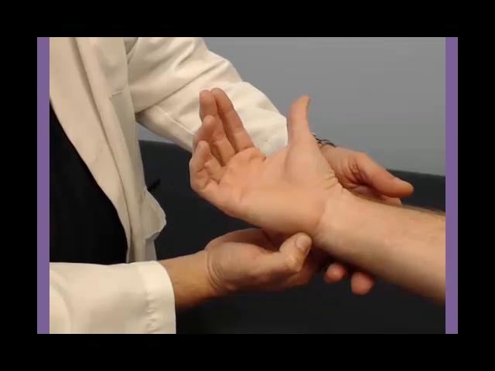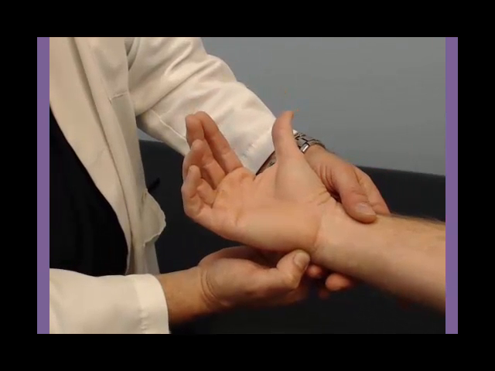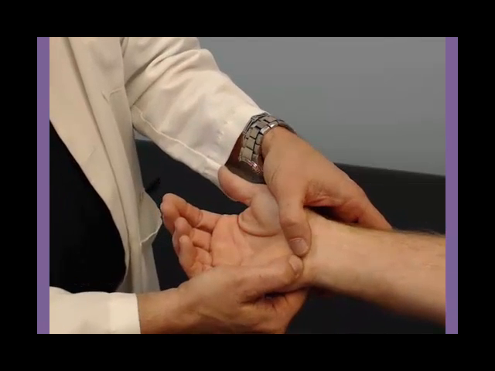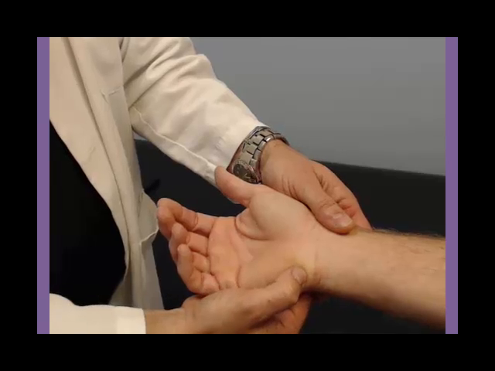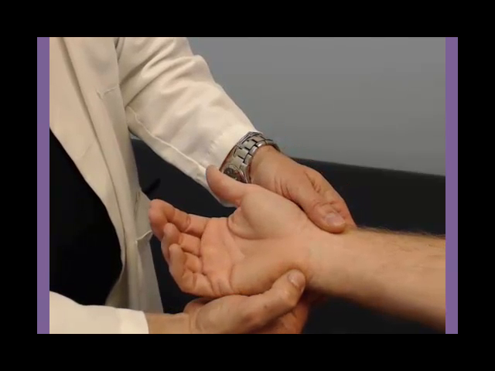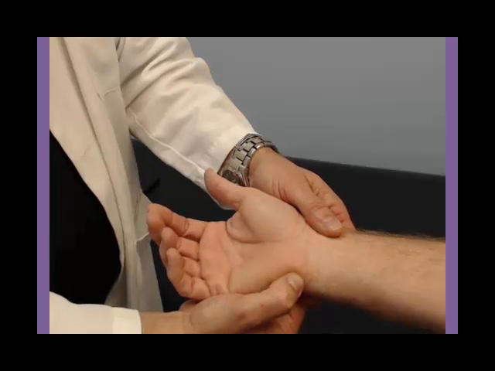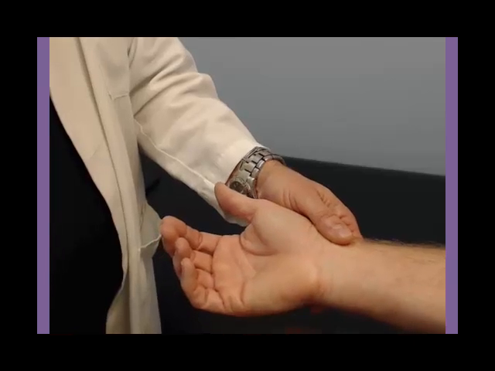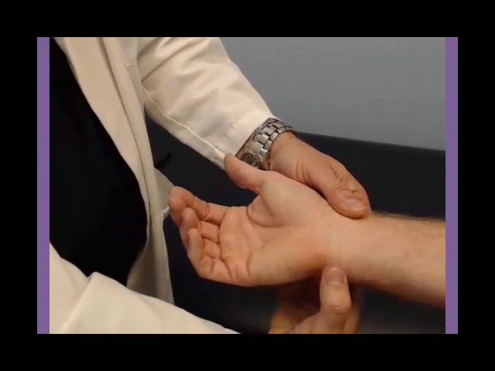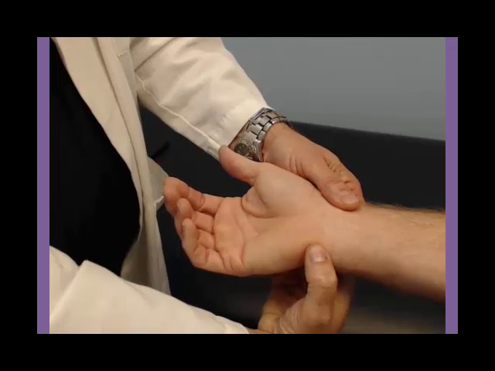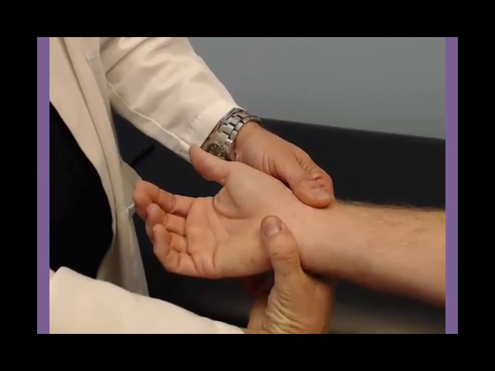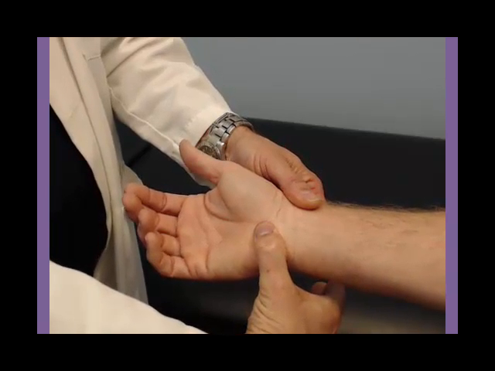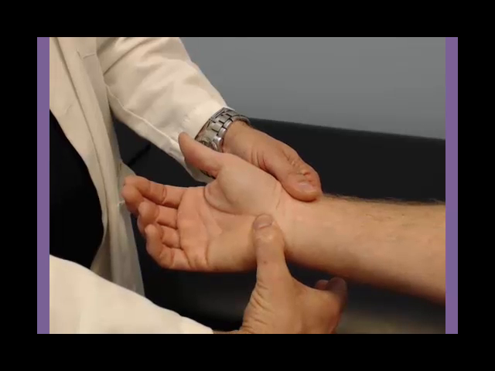Pisiform. Palpate the proximal medial aspect of the palm. You should be able to find the pisiform. The hamate. Palpate the hamate just lateral and distal to the pisiform. One trick to locate the hamate involves placing your finger on the pisiform. Point your thumb tip towards the midpoint of the thumb and digit 2. Push your thumb tip into the palm, and deep should be the hook of the hamate.